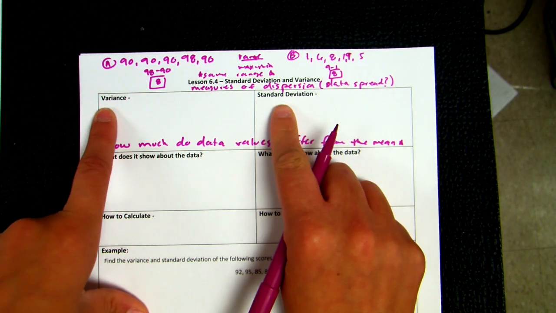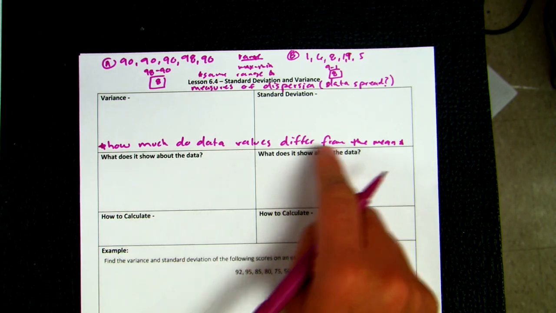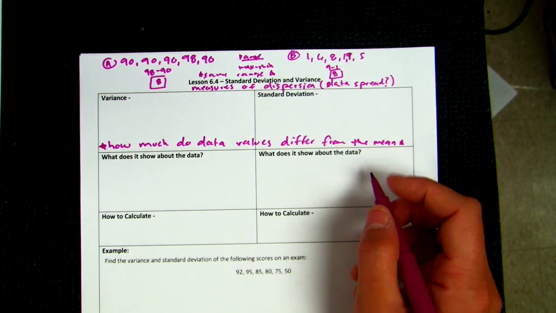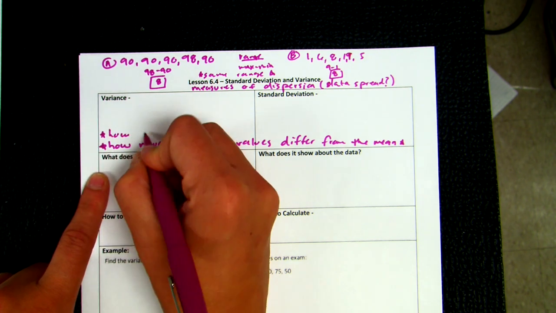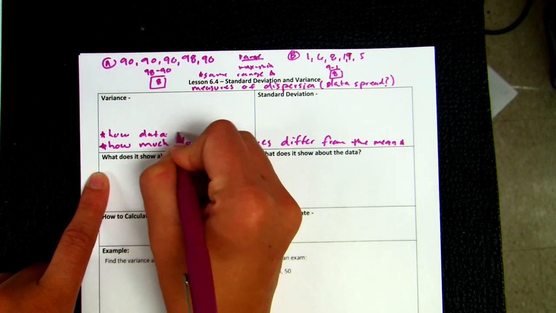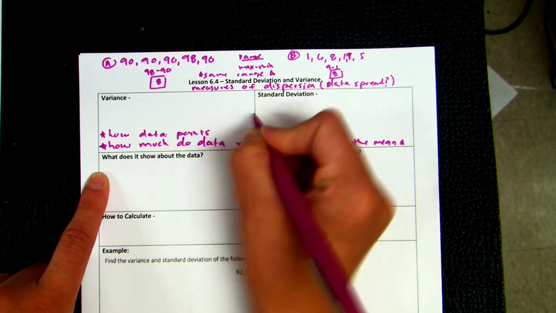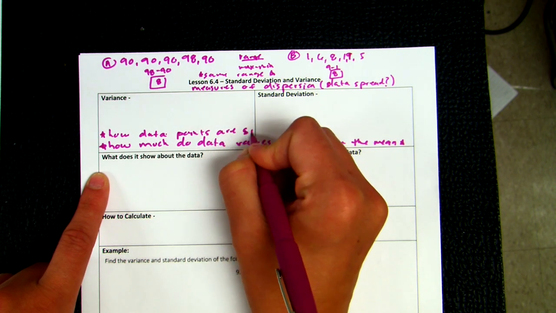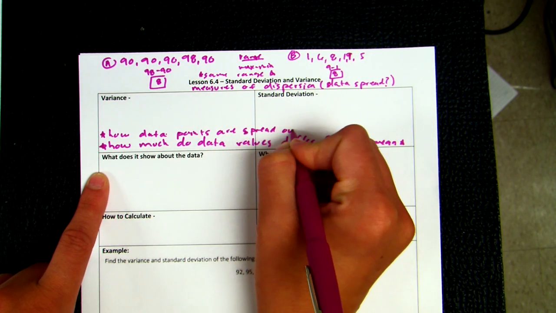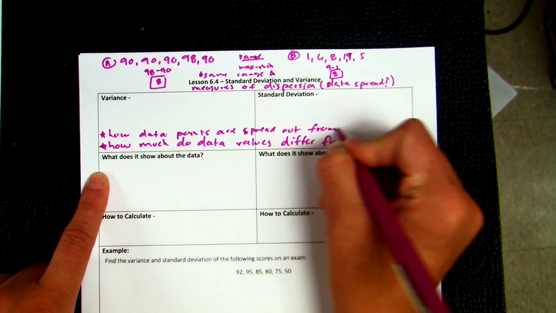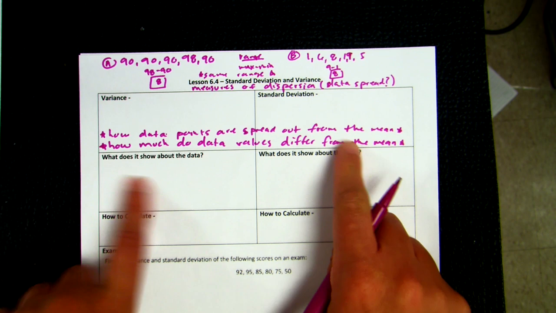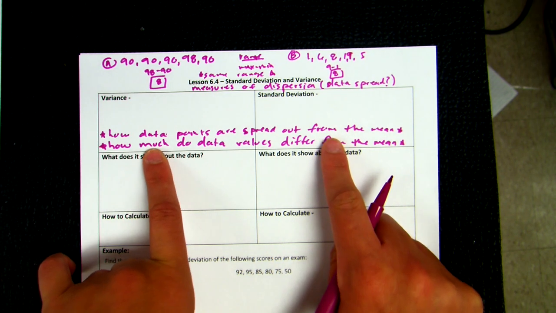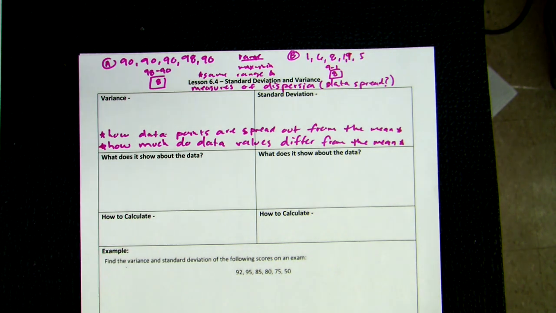So that's what variance and standard deviation tell us: how much data values differ from the mean, or how data points are spread out from the mean. Both of these essentially show us the same thing, how spread out the data points are from the mean.